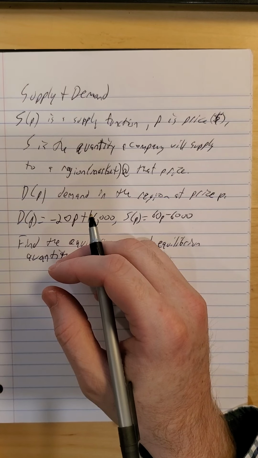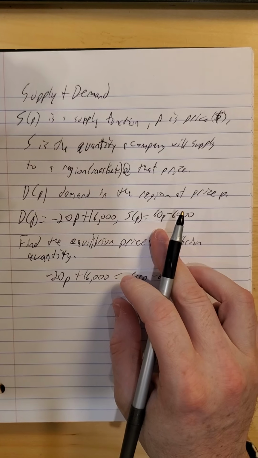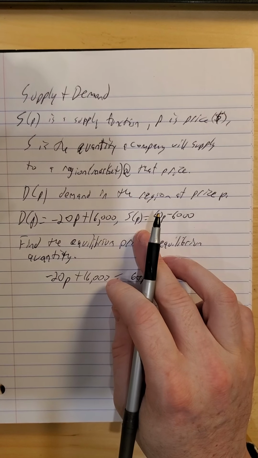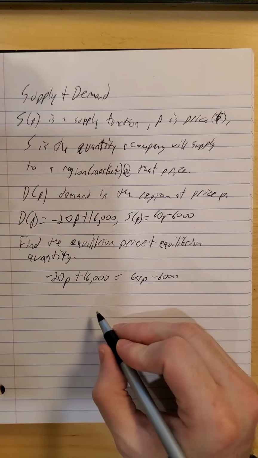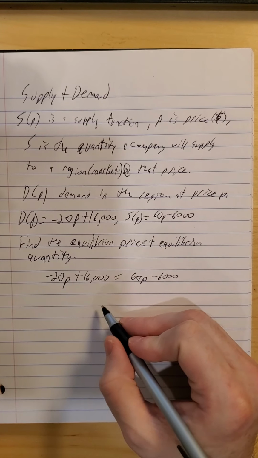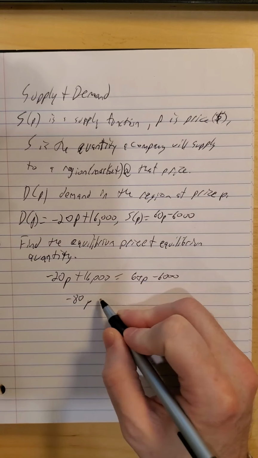And so we'll just go ahead and solve that equation. Let's see, did I copy these correctly? Yes, okay. All right, so we have negative 80 times p. I'll just subtract 60p on both sides, and then subtract 16,000 on both sides.